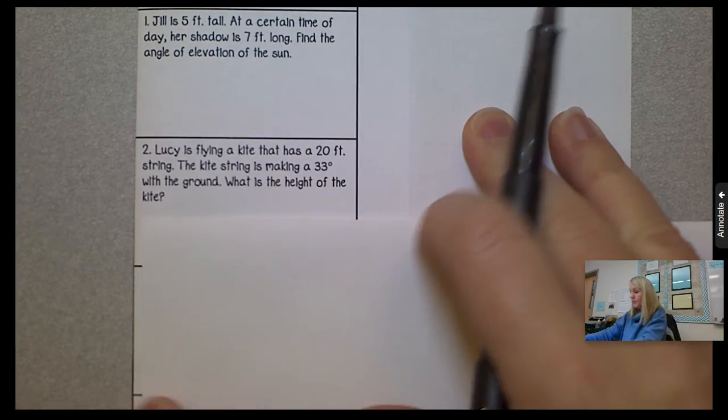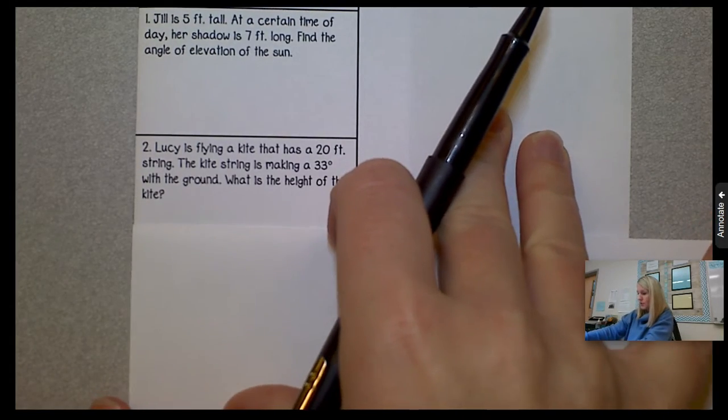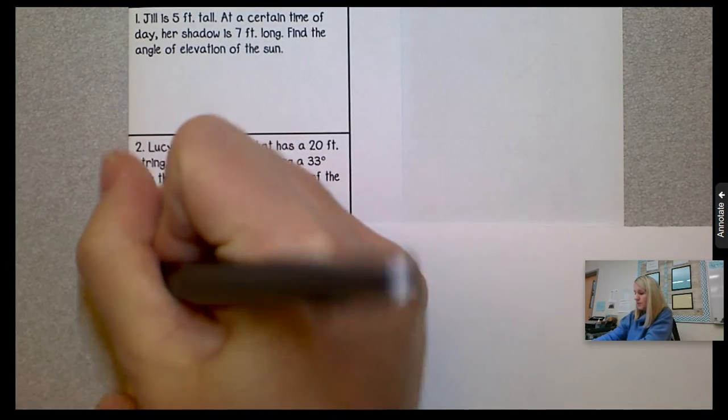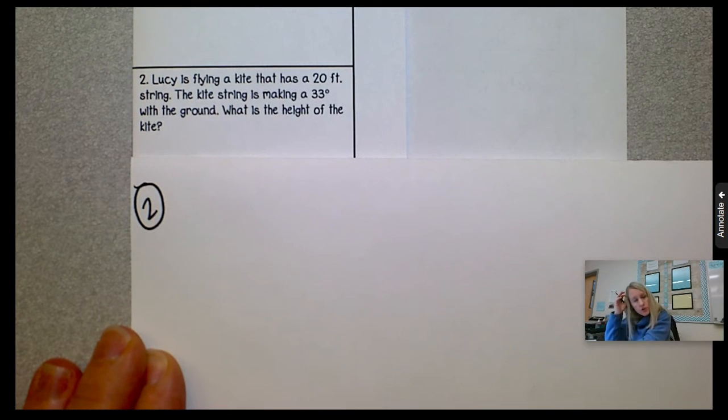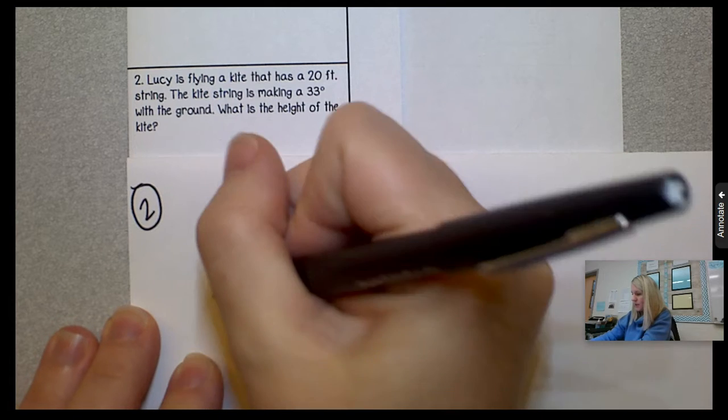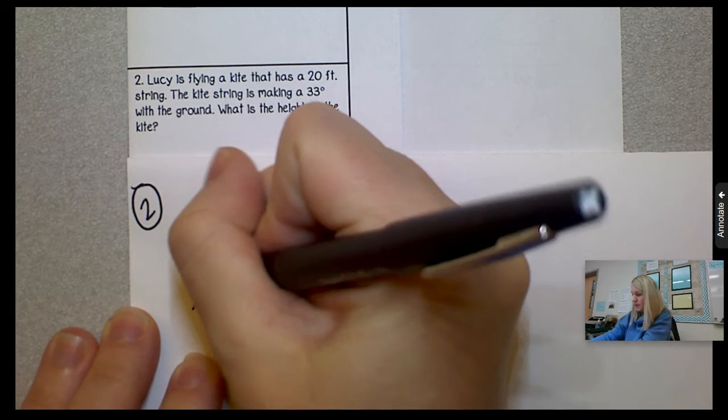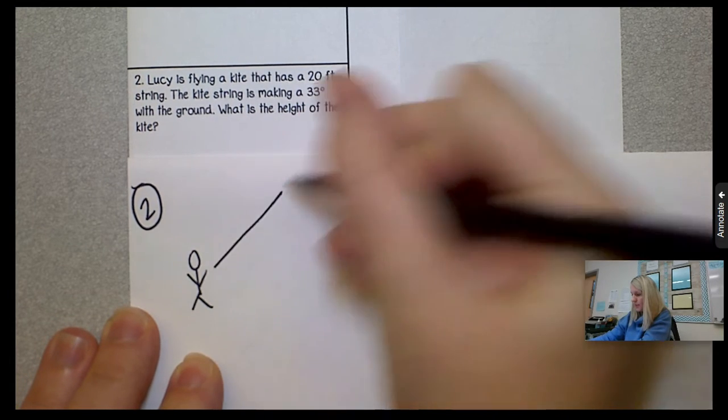Okay, so number 2. Once again, I'm doing these ones kind of quick. Lucy is flying a kite that has a 20-foot string. So here's good old Luce, and she has a kite up here.